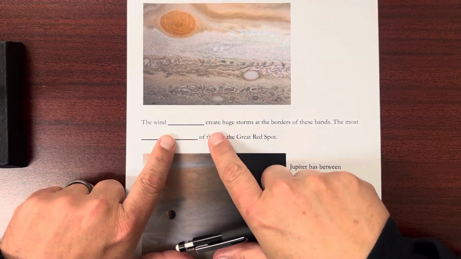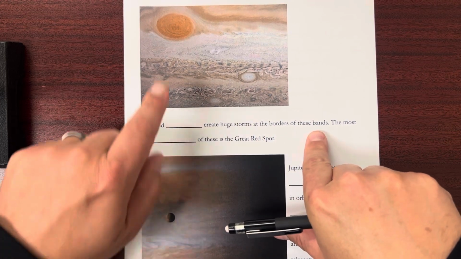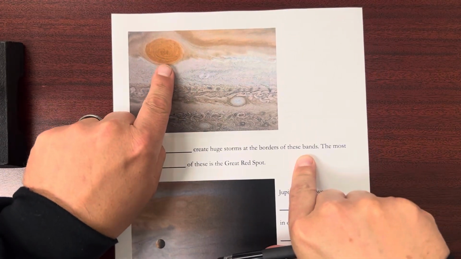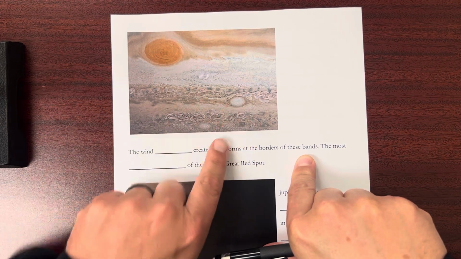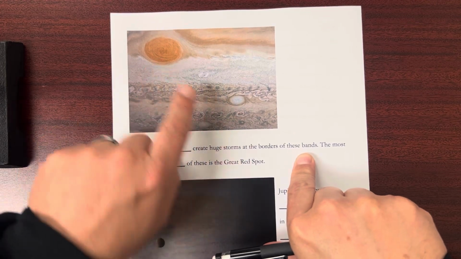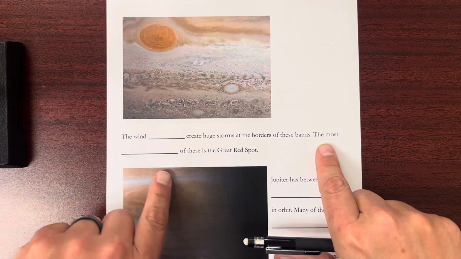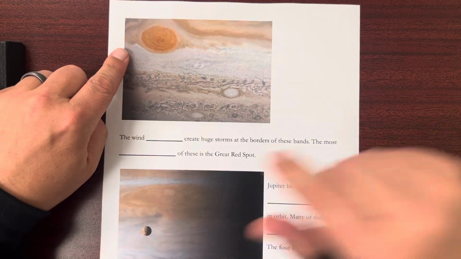The wind patterns create huge storms at the borders of these bands. That's what this big red spot is. It's a big storm that's larger than the Earth. These other circles are also storms, huge, but not as big as the big red spot. The most famous of these is the Great Red Spot.